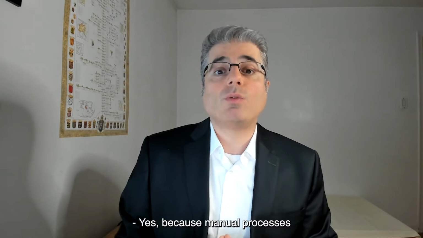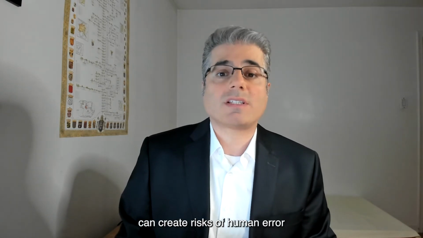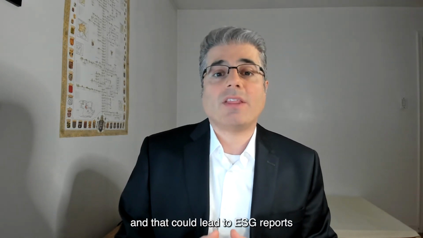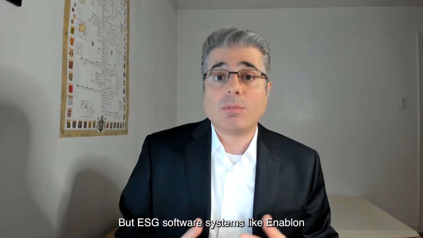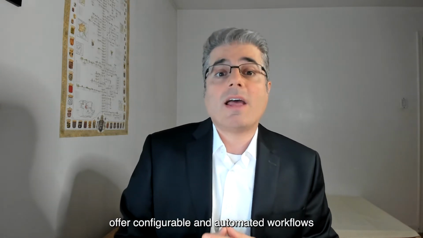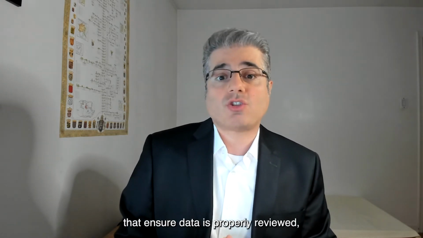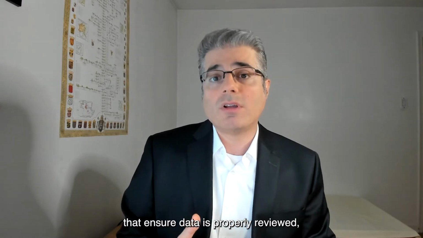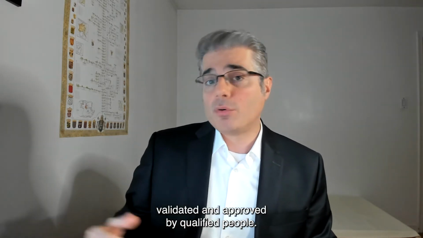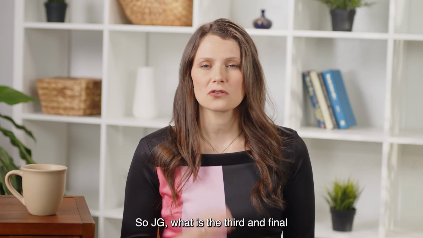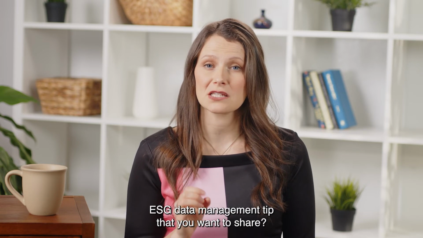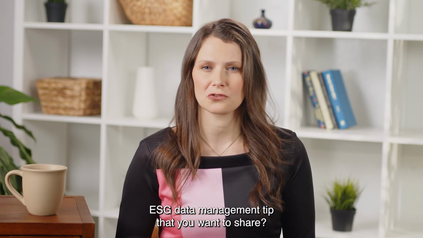Yes, because manual processes can create risks of human error, and that could lead to ESG reports with inaccurate data. But ESG software systems like Enablon offer configurable and automated workflows that ensure data is properly reviewed, validated, and approved by qualified people. I see. Well, yeah, software can really make a big difference. So JG, what is the third and final ESG data management tip that you want to share?